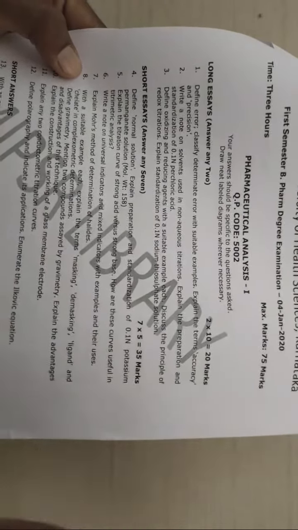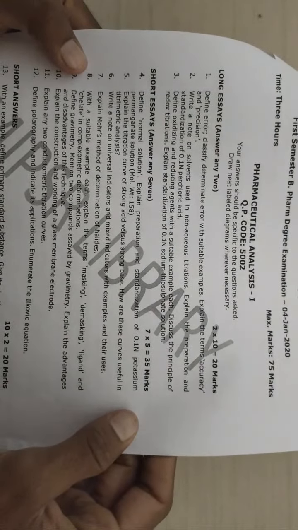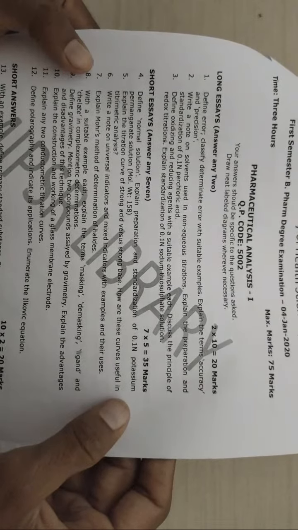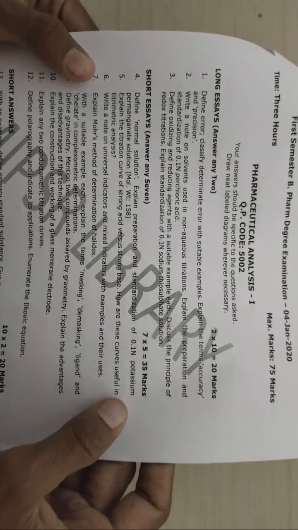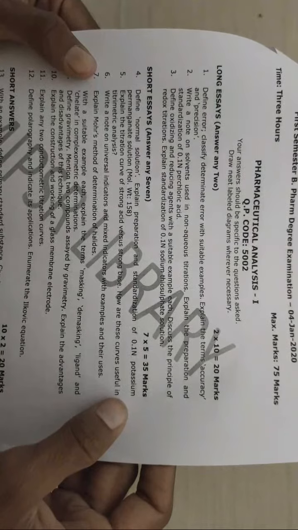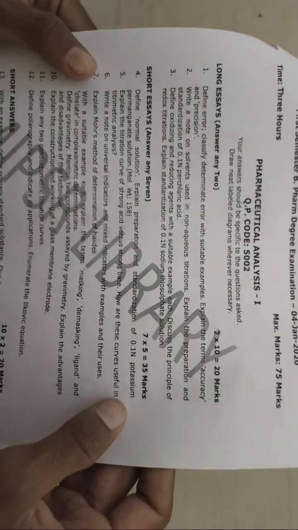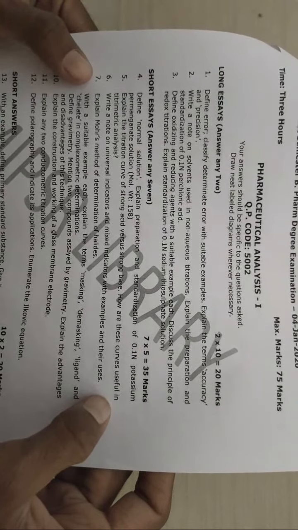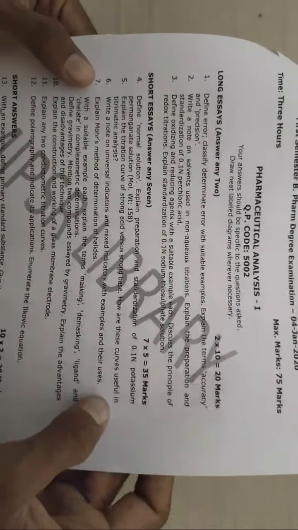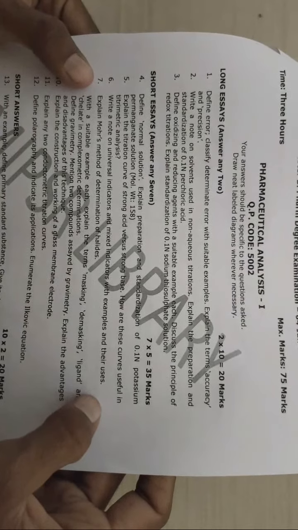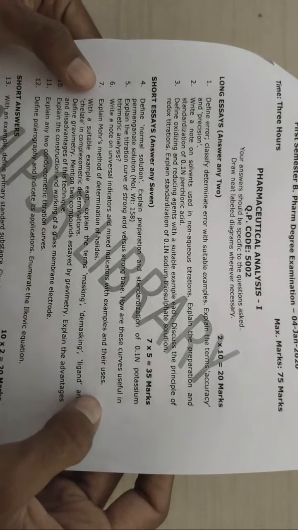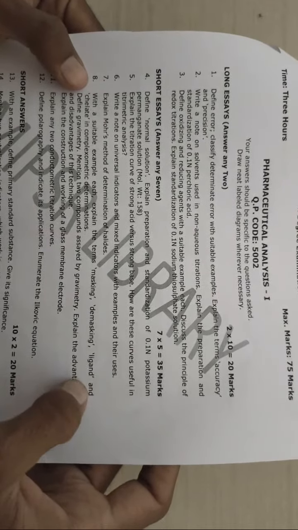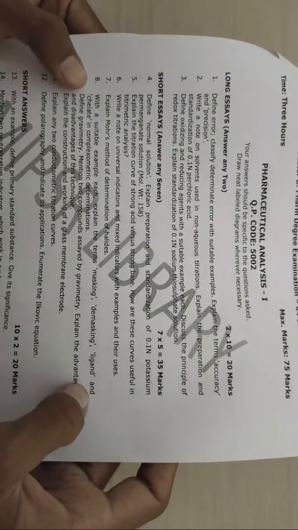Same, you don't worry. Next, the 4th question: define normal solution, preparation and standardization of potassium permanganate. For potassium permanganate, you write the permanganometric titration, same principle. Then the titration curve of a strong acid versus strong base, write it down. Then universal indicator, mixed indicator, you have to write some note on that, with uses.